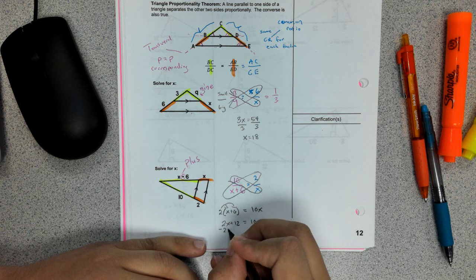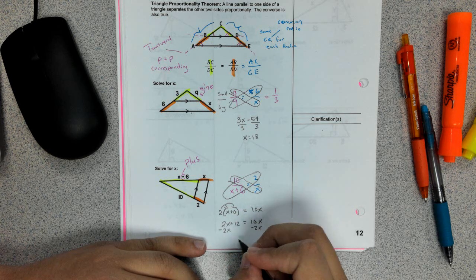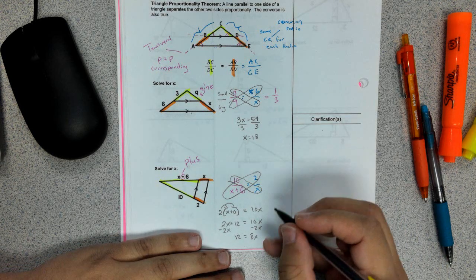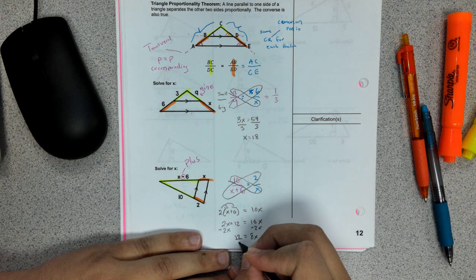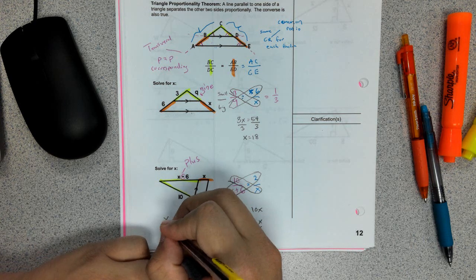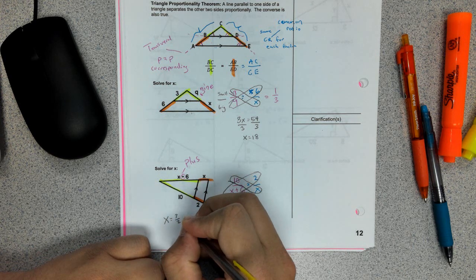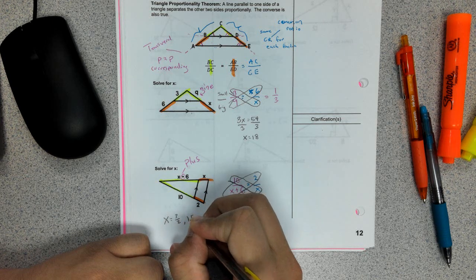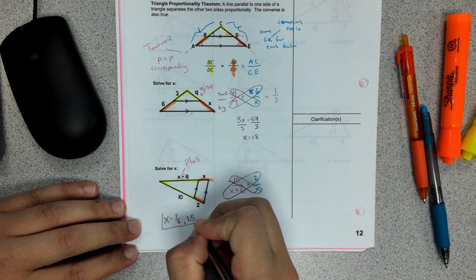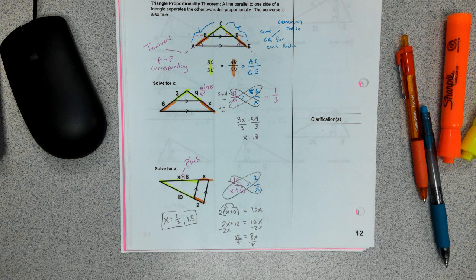I subtract 2x from both sides so that all my x's are on one side. I get 12 is equal to 8x. And when I divide by 8, my fraction simplifies and I get x is equal to 3 halves or 1.5 depending. Okay? And that's all we are doing with the triangle proportionality theorem.